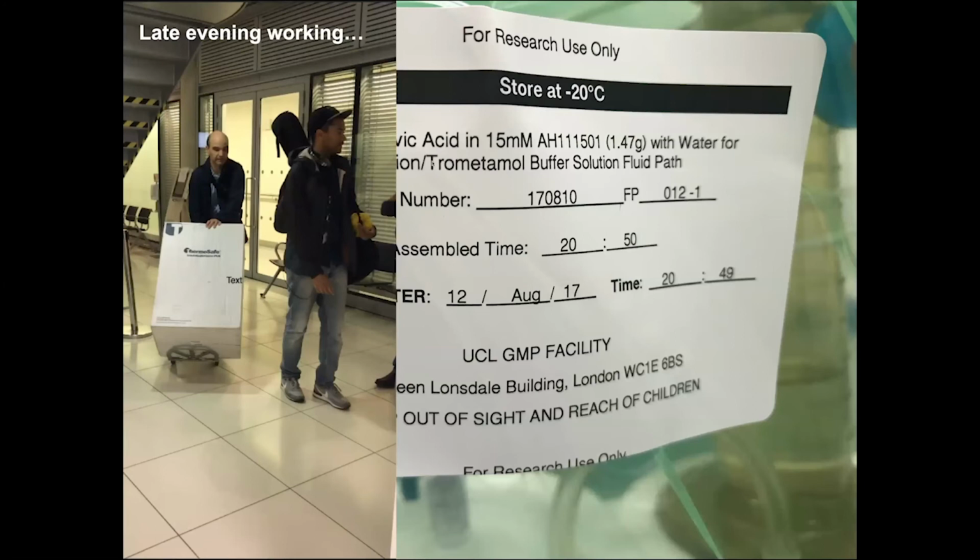Eventually, you get to a stage where you can take delivery of a filled fluid bath. And so this is the night before our very first patient. The fluid bath was filled by 8:50 p.m. These guys are probably delivering this at about 10 p.m.